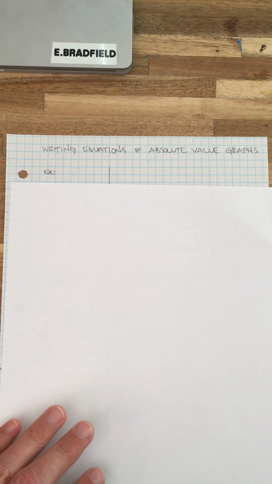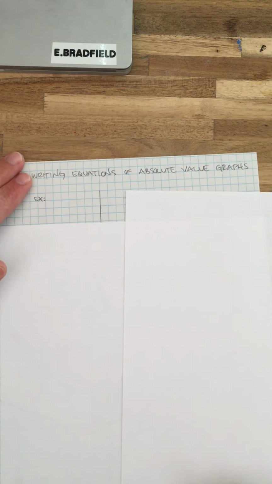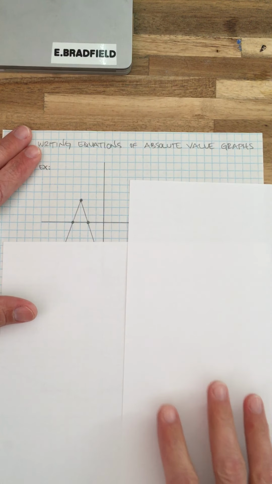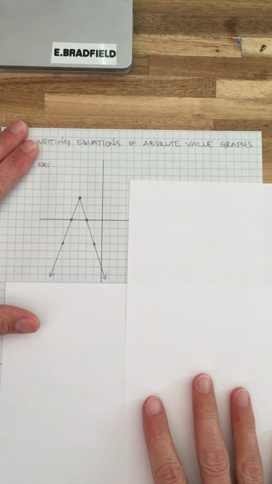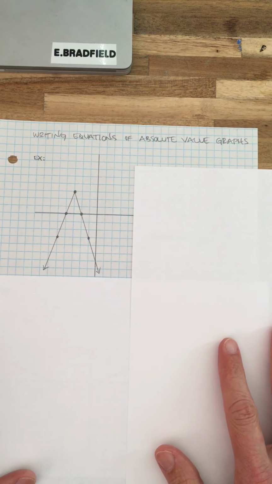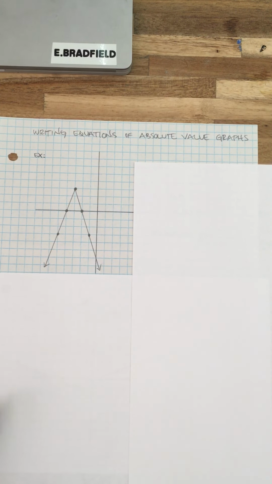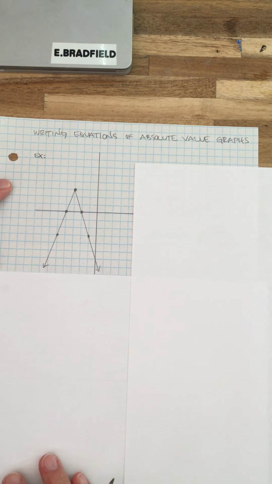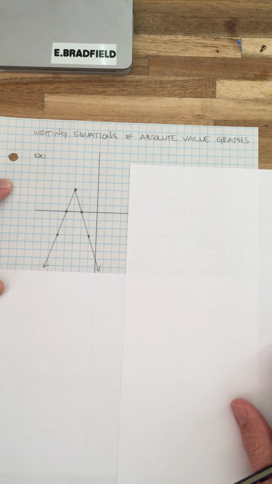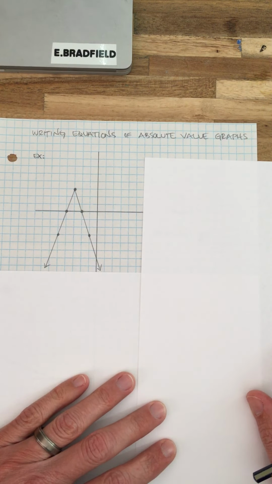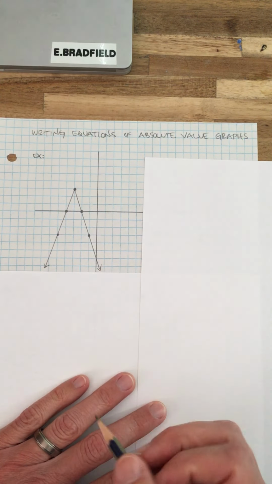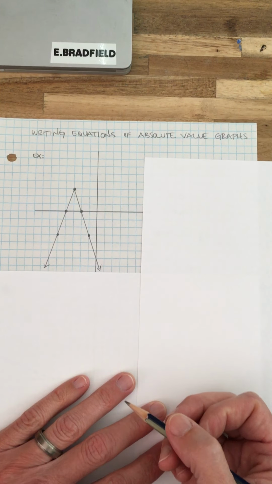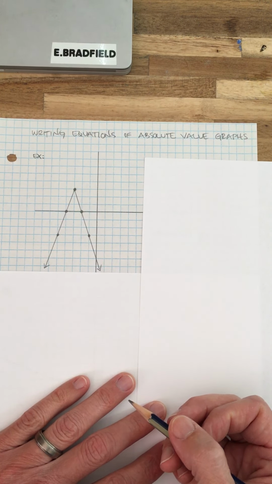Okay, so here's the very first example I'm going to give you. Let's go ahead and copy this down. Okay, we have this graph right here. See if you can copy that down. If you want the coordinates here, again, it's best to do this on graph paper, but you're going to want to do the best job you can so that you can use this information to help you come up with the equation, okay? So I'll give you guys a minute to copy that down.